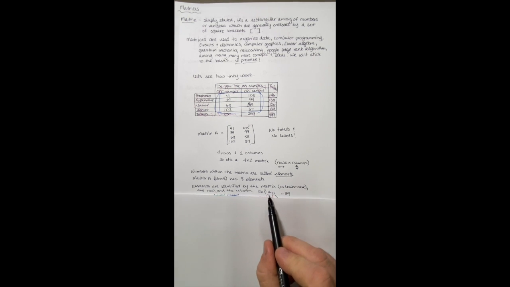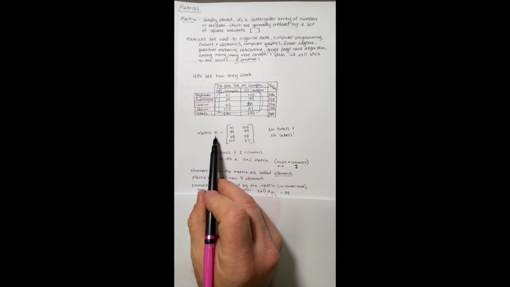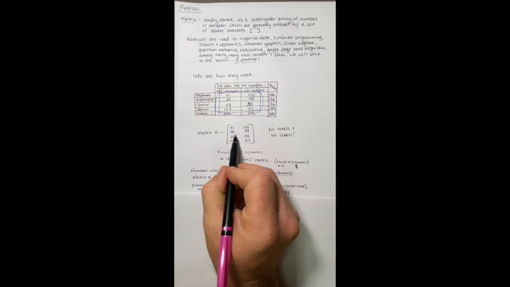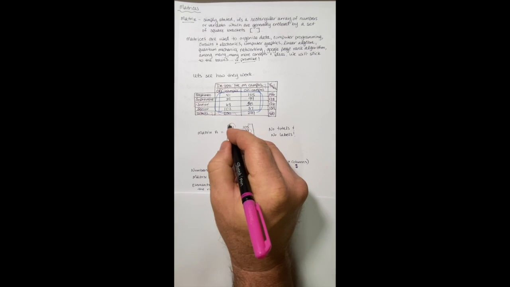So remember, I always said rows and then columns, right? So matrix A, row 2, column 1. That's easy. Matrix A, row 2, column 1. What overlaps? That guy. So element a21 is really 39. You're going to have to do this too. All right, so you're going to have to practice with me and get good at this. So I kind of broke it down for you right here. Row 2, column 1. That's what that means.